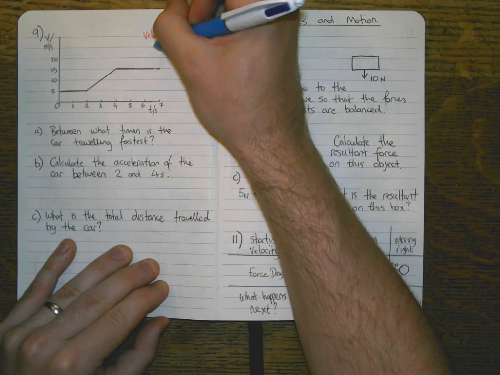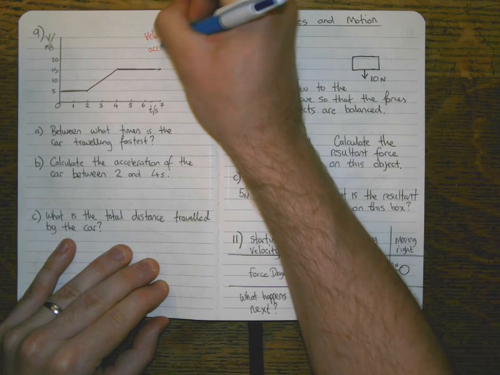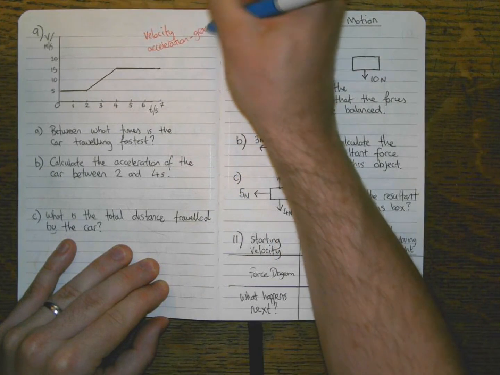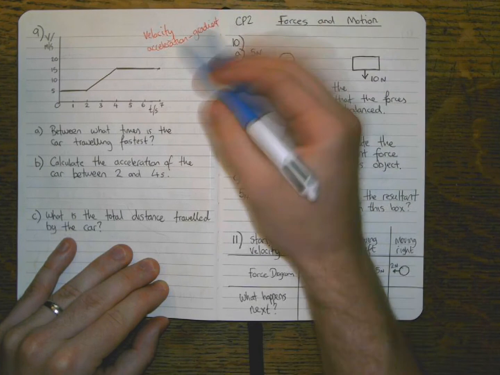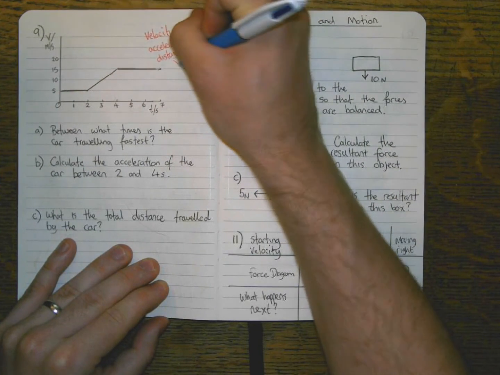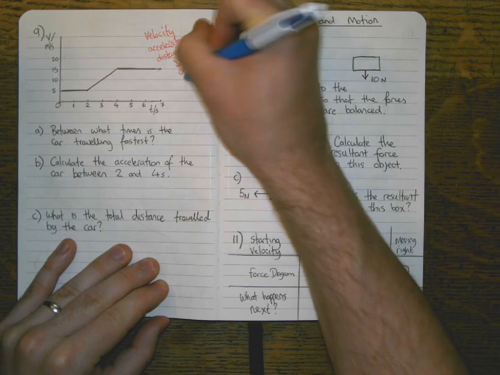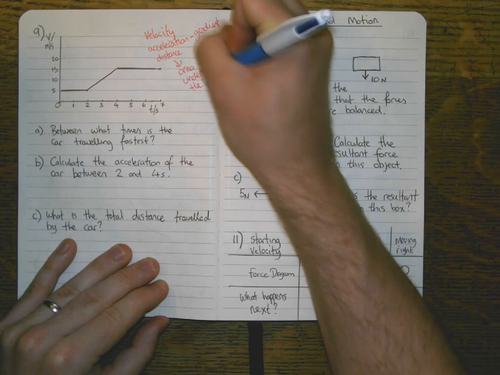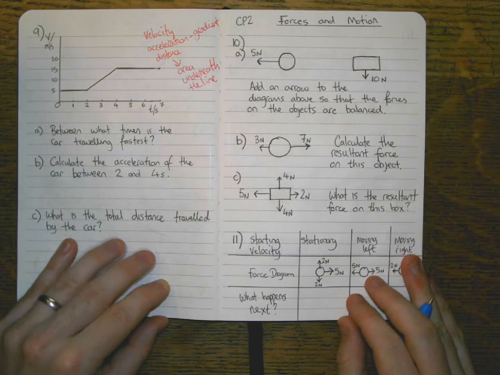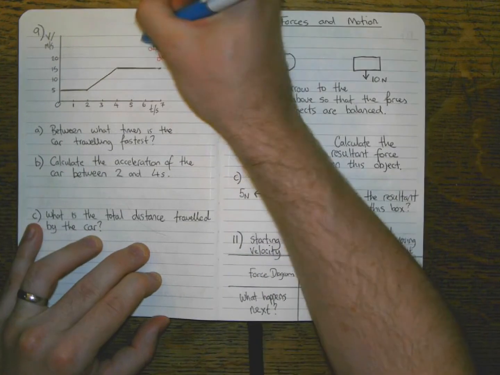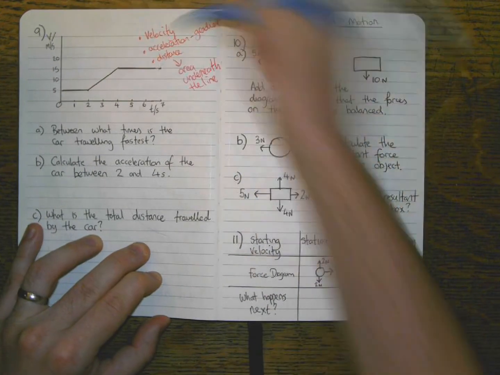We can get the acceleration, which is the gradient or the slope, or we can get the distance, which is the area underneath the line. So that's a quick recap. Let's see if we can use that to answer these questions.